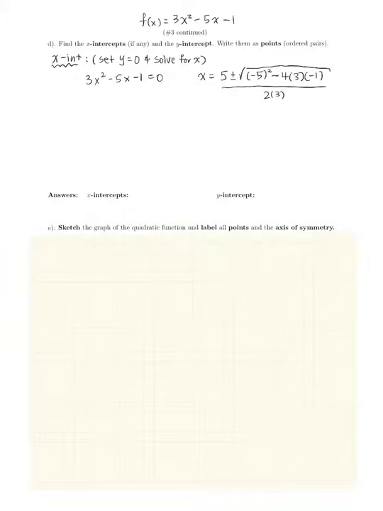Okay, so then what are we going to get? Here it looks like this is going to equal 5 plus or minus the square root of negative 5 squared, which is 25, and add 12, so 37, the whole thing over 6. All right, so the x-intercept is going to look ugly, but use your scientific calculator just to get an approximate value. Our first x-intercept is going to be 5 plus the square root of 37 over 6.